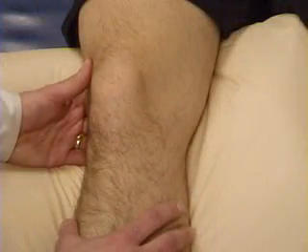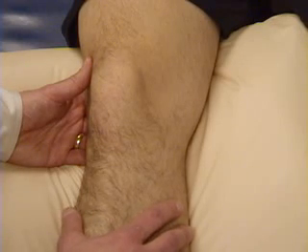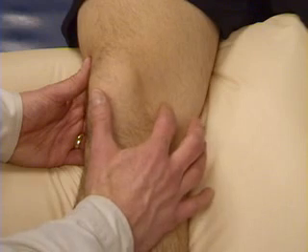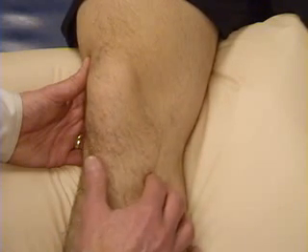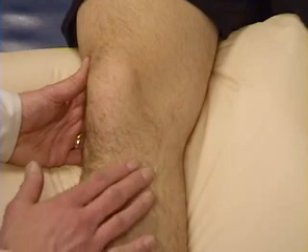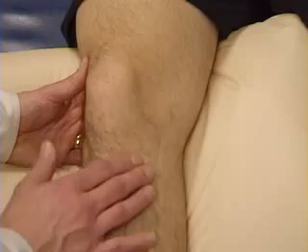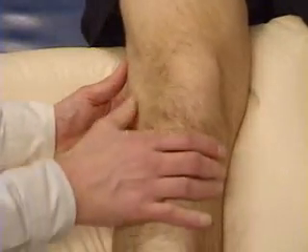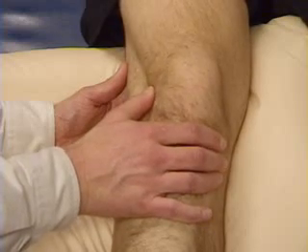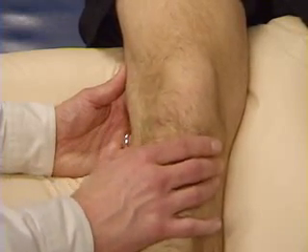Next, we will palpate the medial structures of the knee, starting with the medial collateral ligament that originates on the medial epicondyle of the femur and runs down onto the proximal aspect of the tibia. The pes anserine area is located approximately 3 centimeters below the medial joint line. On the lateral aspect, we will palpate the lateral collateral ligament as it originates on the femur and extends down to the fibula.